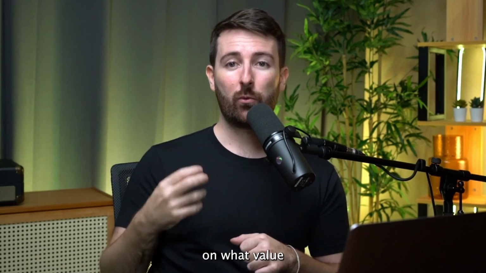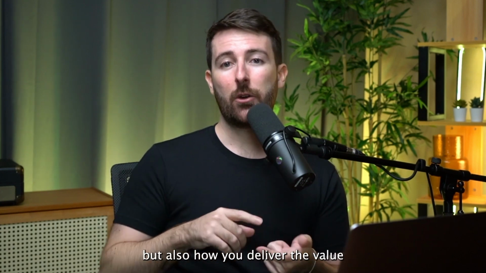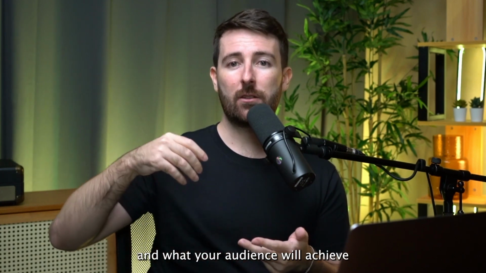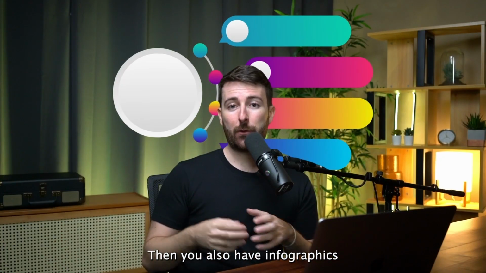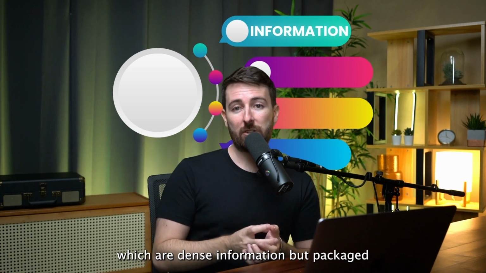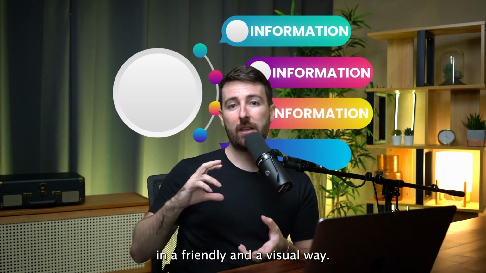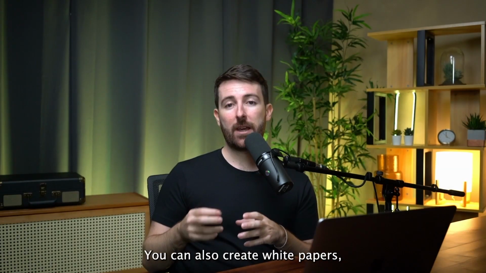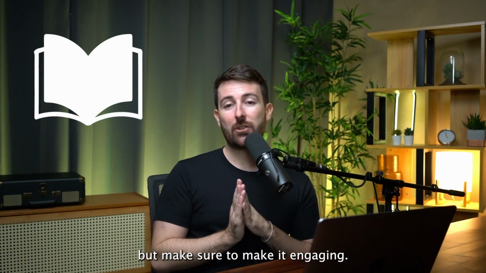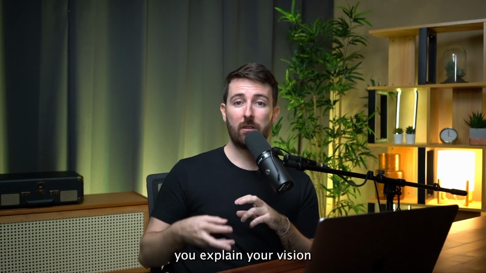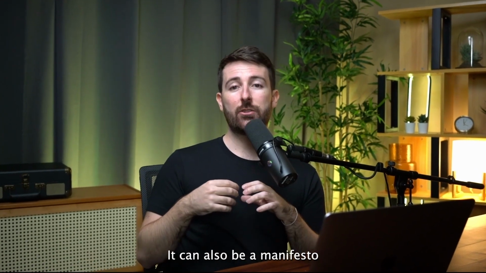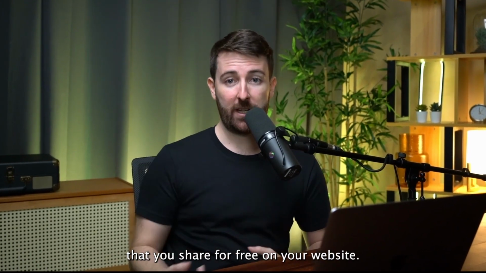Here you are focusing on what value you promise, but also how you deliver the value and what your audience will achieve after working with you. Then you also have infographics, which are dense information but packaged in a friendly and visual way. You can also create white papers, but make sure to make it engaging. In the white paper, you explain your vision and how you solve problems. It can also be a manifesto that you share for free on your website.